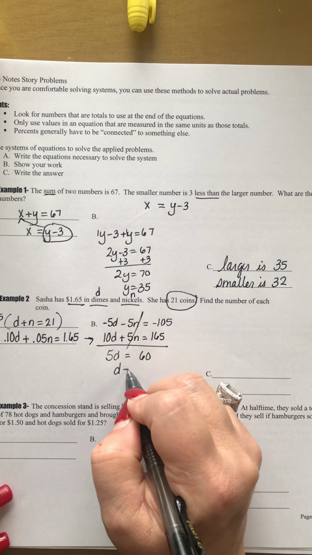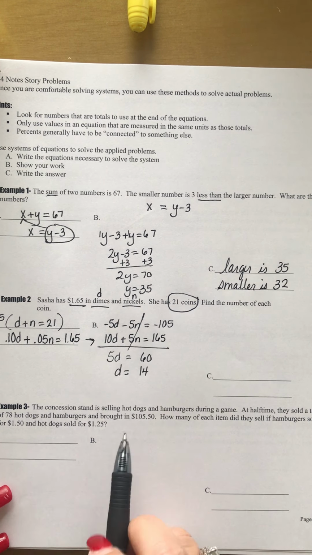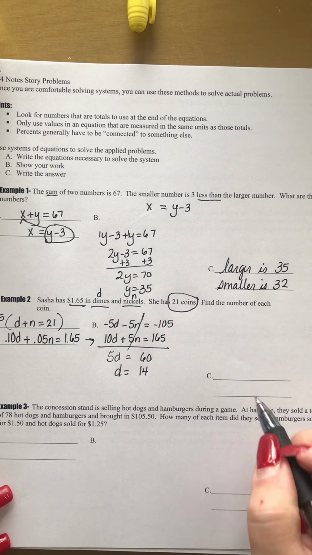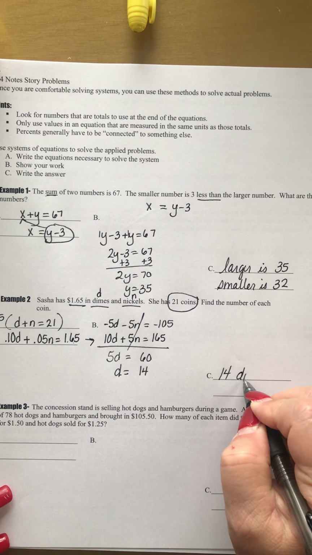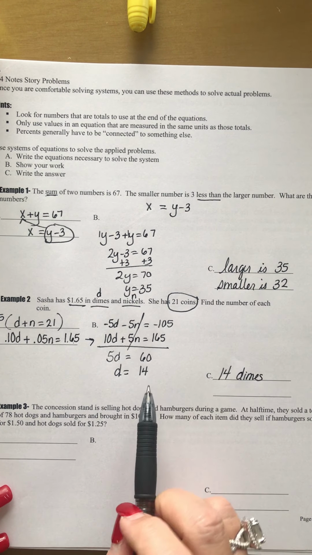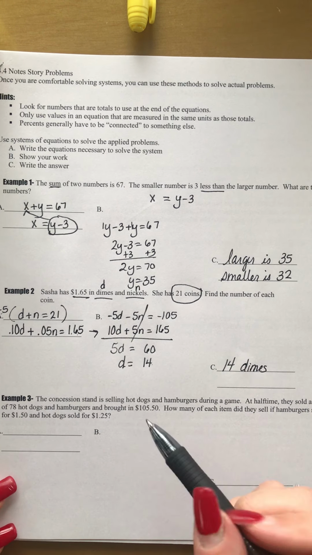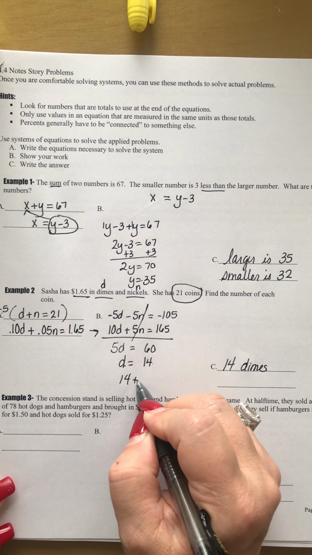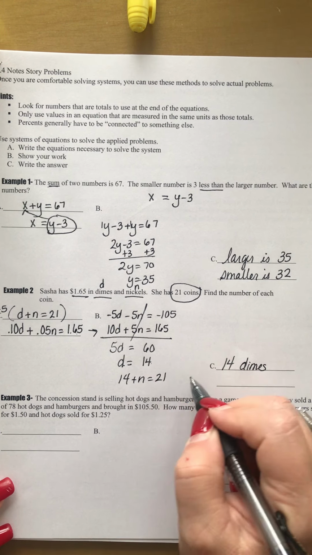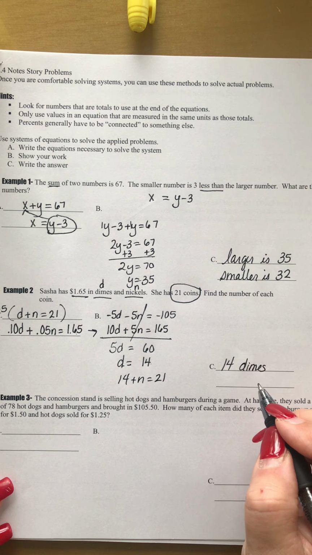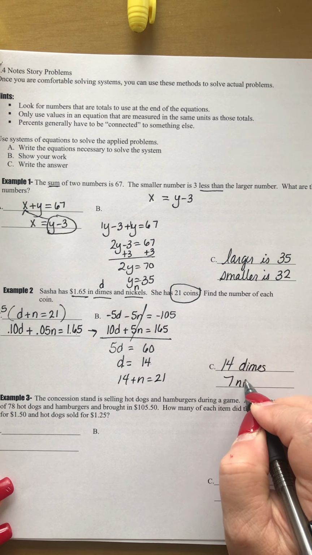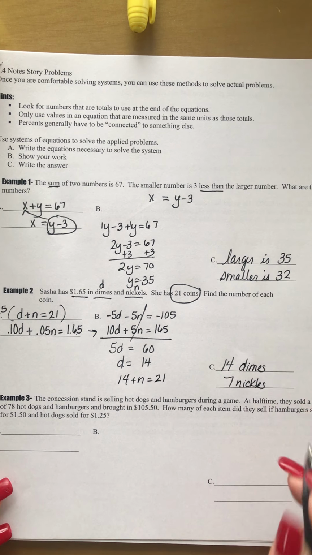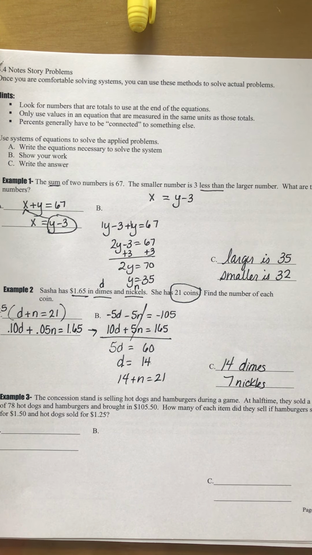Divide by 5, and you get 14. That means there's 14 dimes. And then if you plug 14 in here, 14 plus n equals 21, subtract 14, and you get 7 nickels. Okay, next.